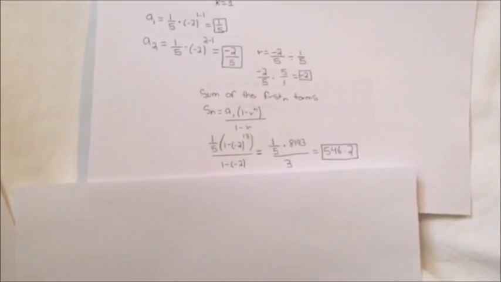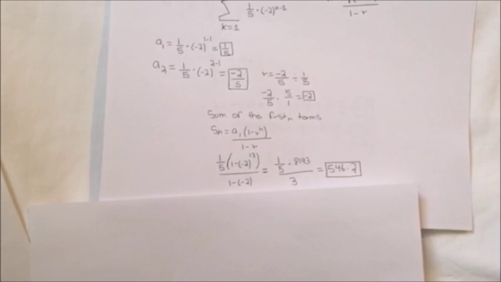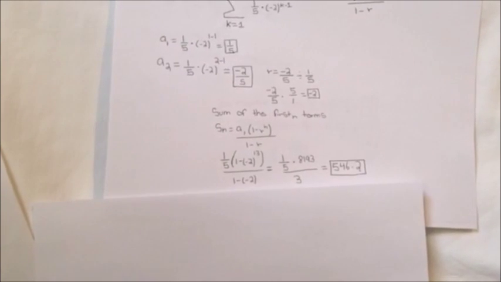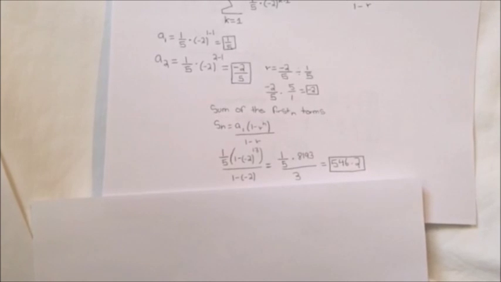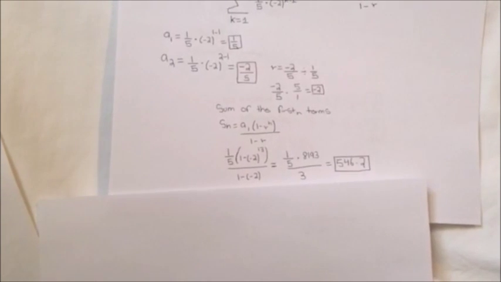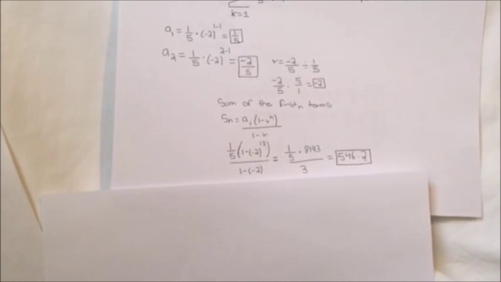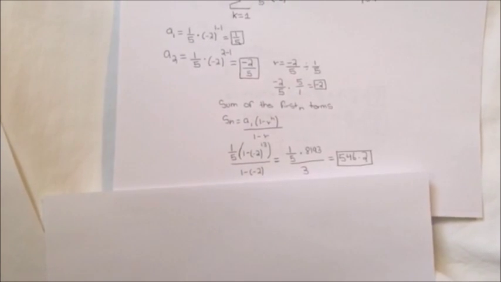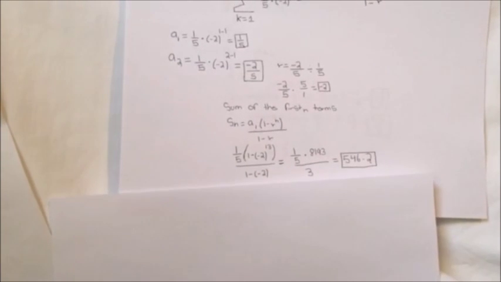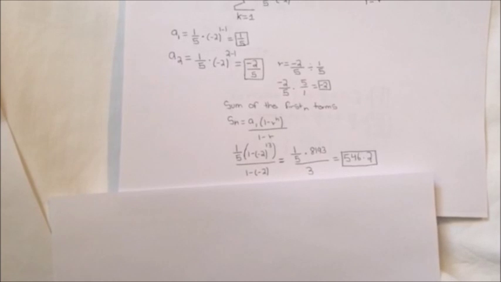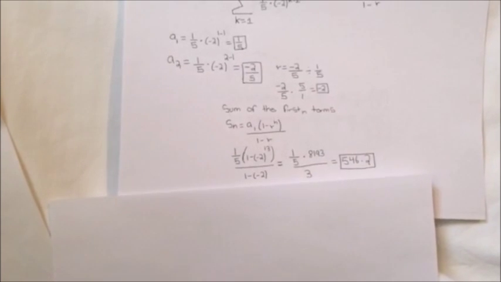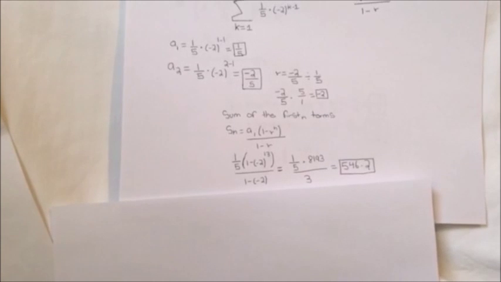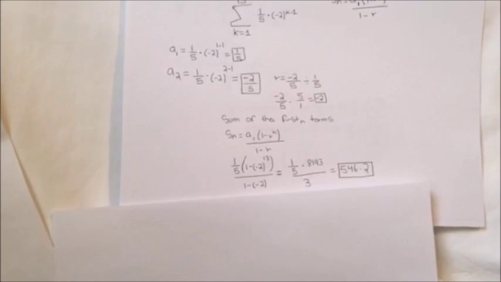So we have a1, 1 over 5, parentheses 1 minus negative 2 to the power 13 close parentheses over 1 minus parentheses negative 2 close parentheses, which gives us 1 over 5 times 8193 divided by 3, which gives us 546.2.